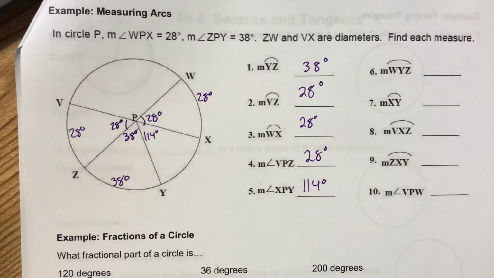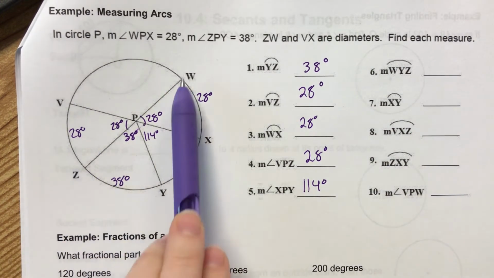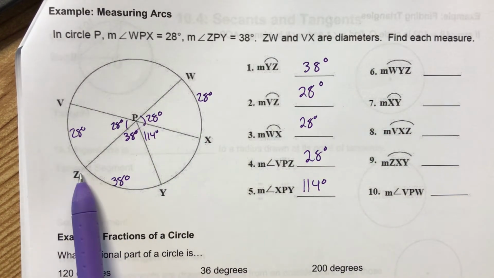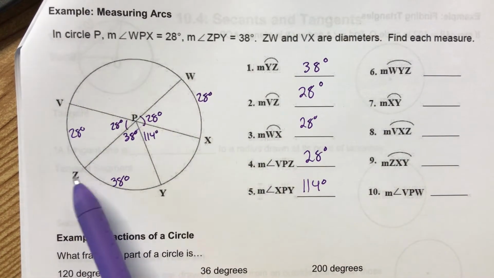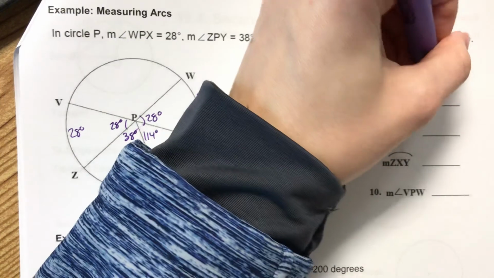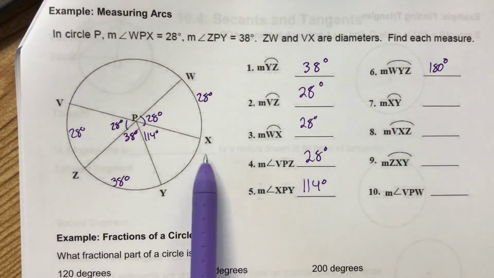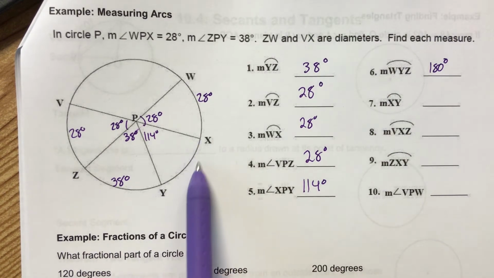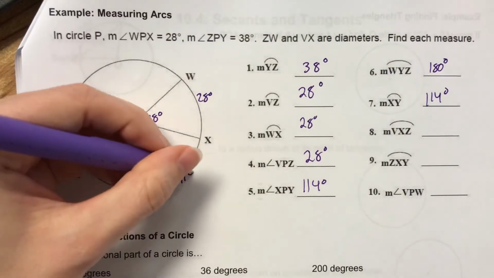All right, then we've got arc WYZ. Well, WZ would be here, but WYZ is going to go this way. And actually, they're both diameters. So in this case, they're both 180 degrees because ZW is a diameter. So that's 180 degrees. The measure of arc XY is right here, and that's going to be the arc that is with this 114 degrees, because that goes with that central angle.